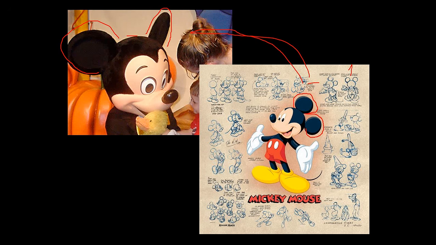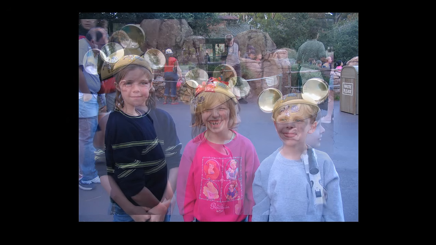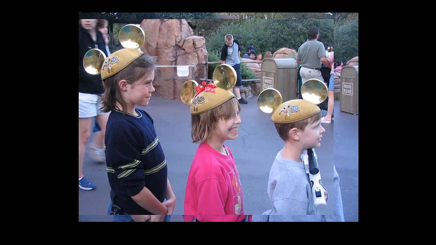Just to illustrate this, one time when I was at Disneyland with my kids, I had them put on their Mickey Mouse ears, and then I had them wear them sideways just to show how ridiculous this looks.